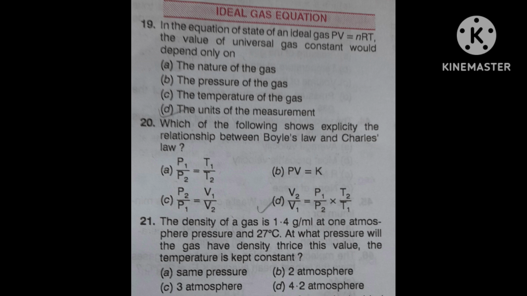Now question number 22. If the absolute temperature of a gas is doubled and the pressure is reduced to 1/2, the volume of the gas will, first option, remain unchanged. Second, be doubled. Third, increase fourfold. Fourth, be reduced to 1/4.